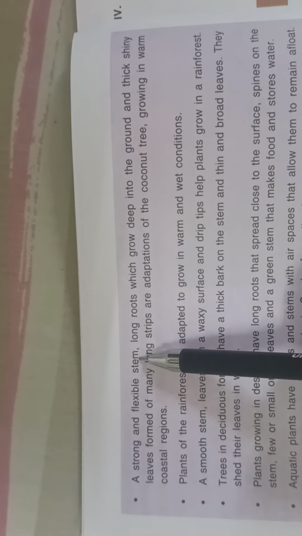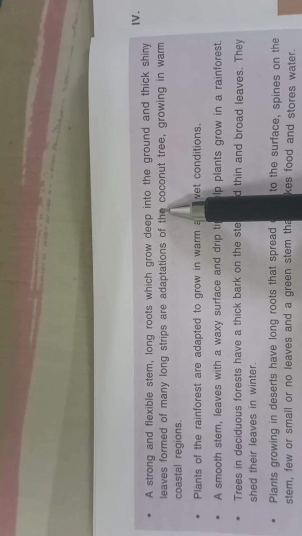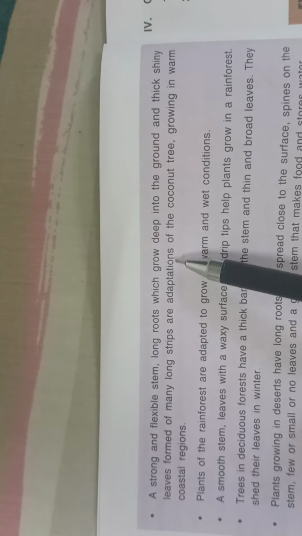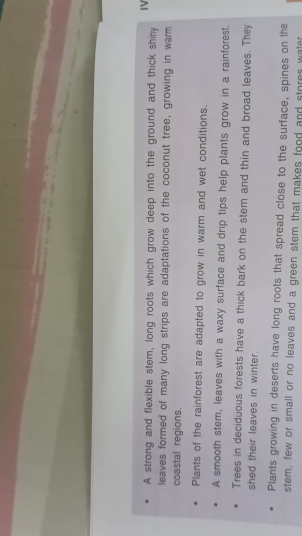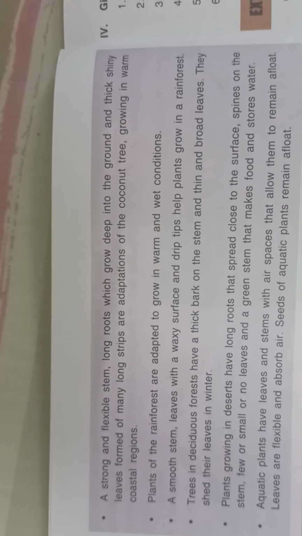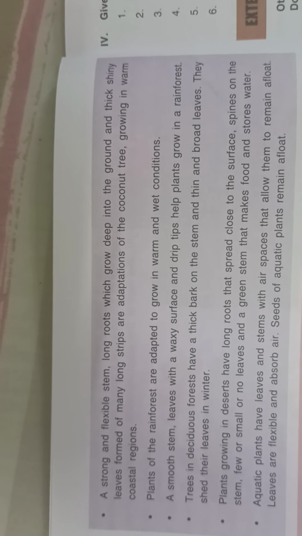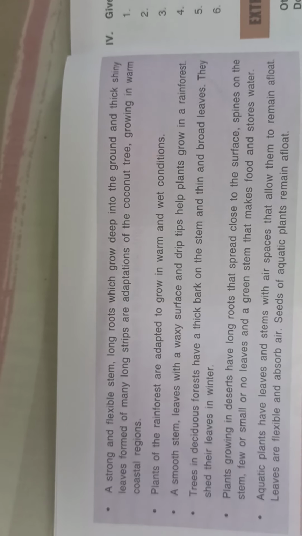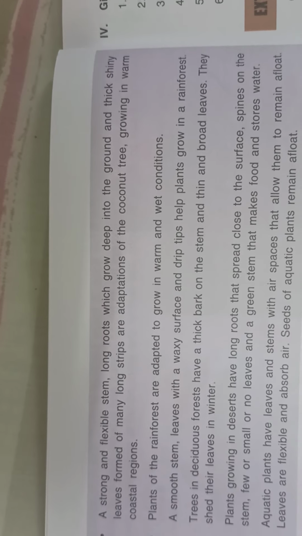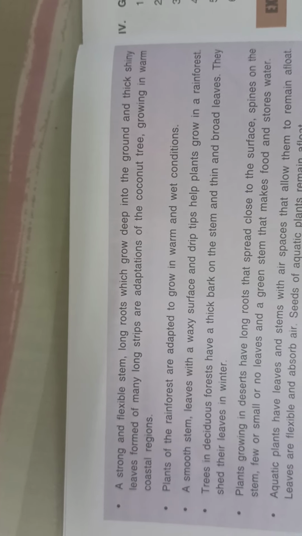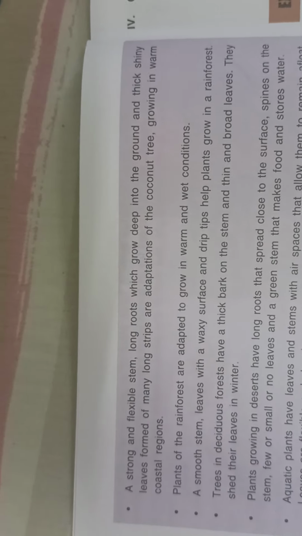A strong and flexible stem, long roots which grow deep into the ground, and thick shiny leaves formed of many long strips are adaptations of a coconut tree growing in a warm coastal region. How is a coconut tree adapted to grow in a warm coastal region? It has a strong and flexible stem, thick and shiny leaves which can tolerate strong winds. Long roots grow deep into the soil and firmly anchor the plant.